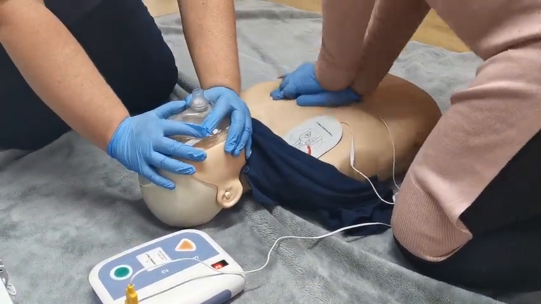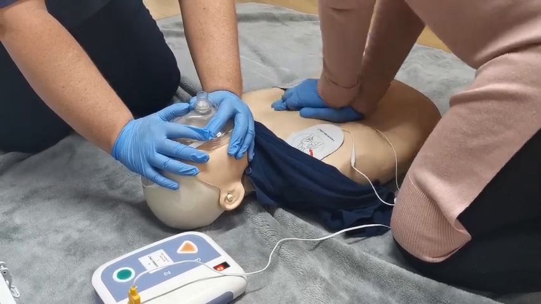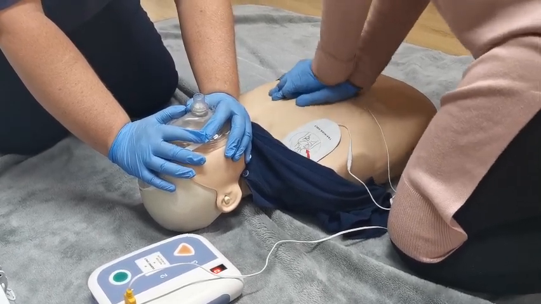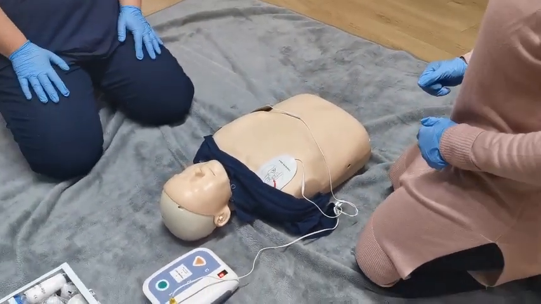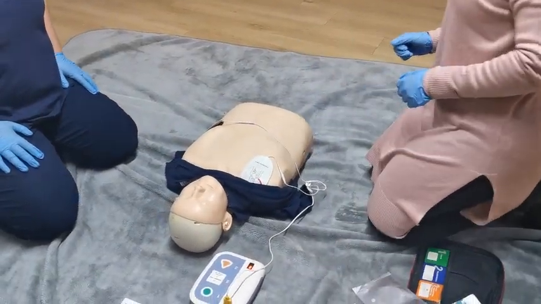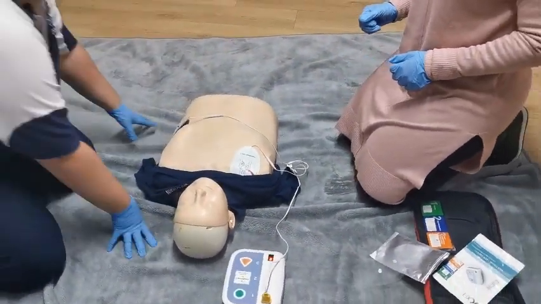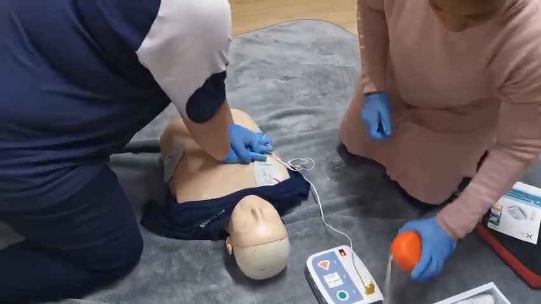Analyzing heart rhythm. Do not touch the patient. No shock advised. Begin CPR. Starting with chest compressions.